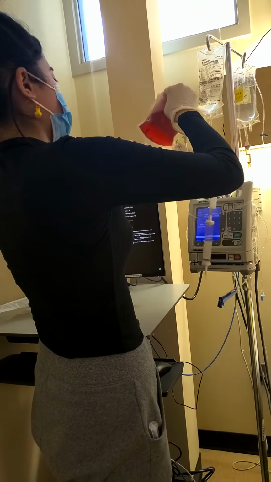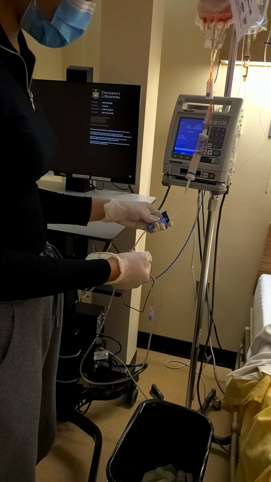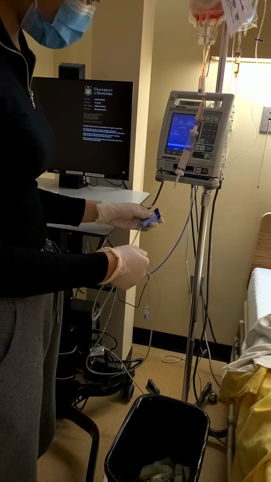And now we're just going to prime the blood here. Hold it. And we're going to try to prime the blood so it gets closest to the end. So now everything is programmed, coordinates have been called. Now I'm going to connect it to my patient.